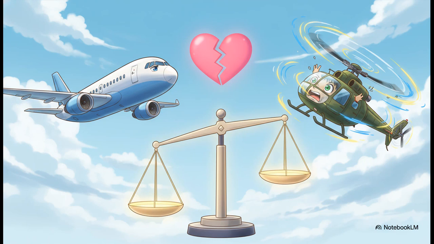But hey, before we dive into the heavy aerodynamics, here's a quick question to loosen things up. Why did the airplane break up with the helicopter? Because it just needed some stability. Okay, dad jokes aside, finding that balance really is the absolute core of what we're looking at today.